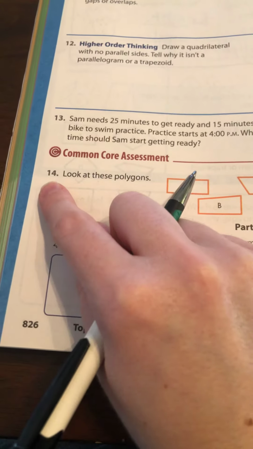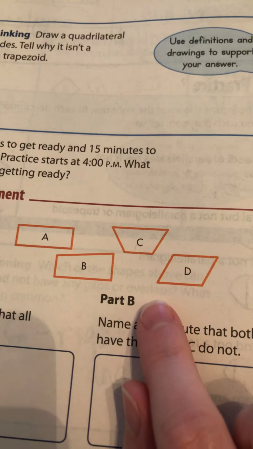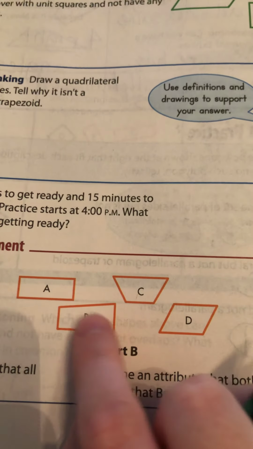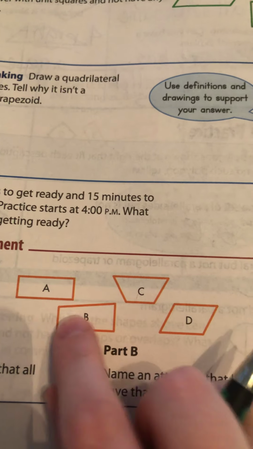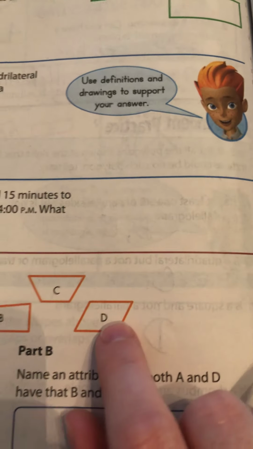All right, we're going to go straight to the bottom. We're going to do number 14 on page 826. It says, look at these polygons. All right, we have A, B, C, D. We have A that looks like a rectangle, B that has that slanty top, so he's a trapezoid, C is a trapezoid, and D is a parallelogram.